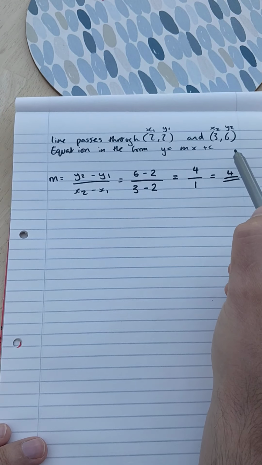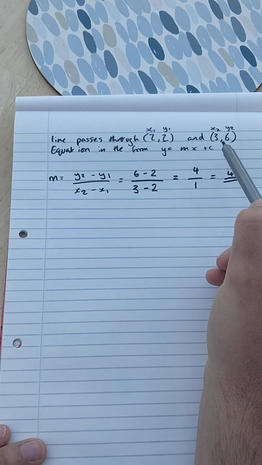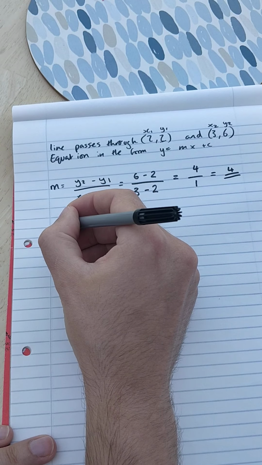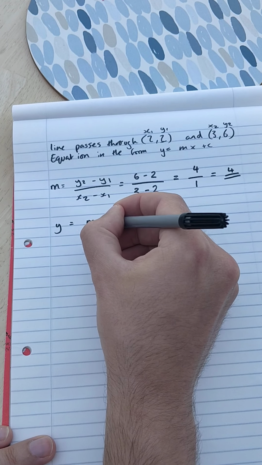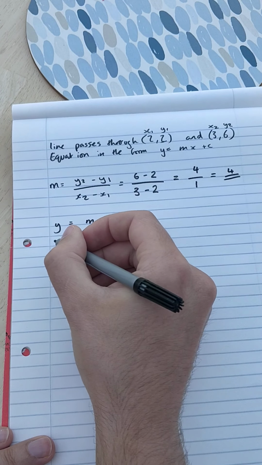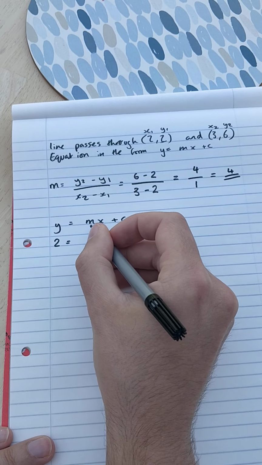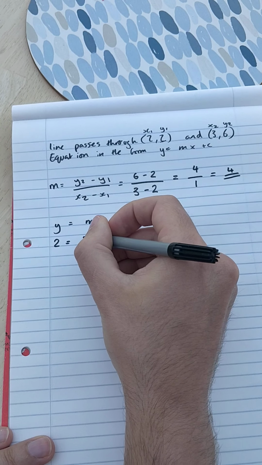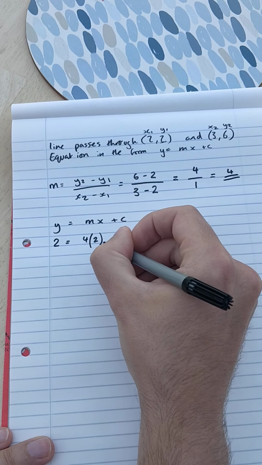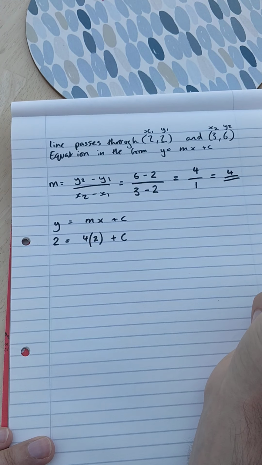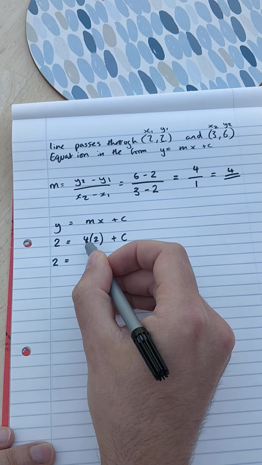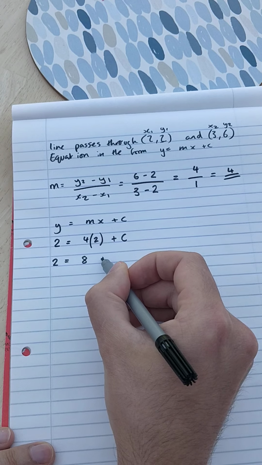The one I suggest is normally the one with low numbers, and that isn't negative. So I'm going to use this one. Okay. So this is where we go. y equals mx plus c. The y value that I'm using is 2, is equal to m, which is 4. Just work that out. My x, also 2, plus c. Okay, now work this out. So this is 2 is equal to 4 times 2, which is 8, plus c.